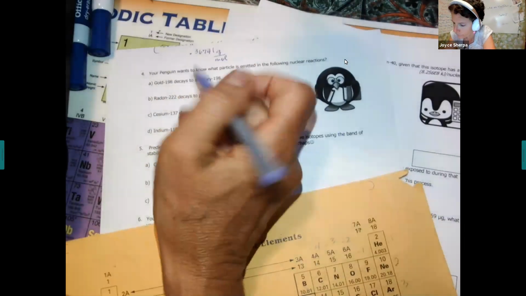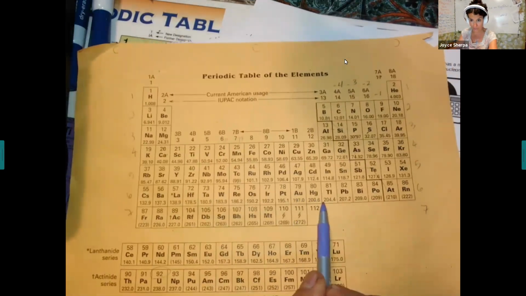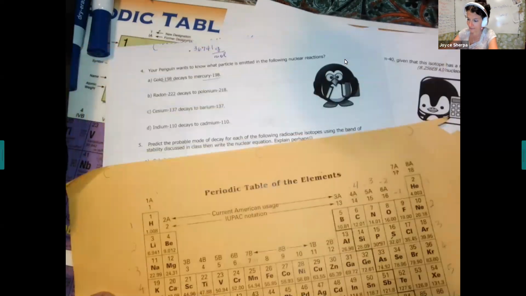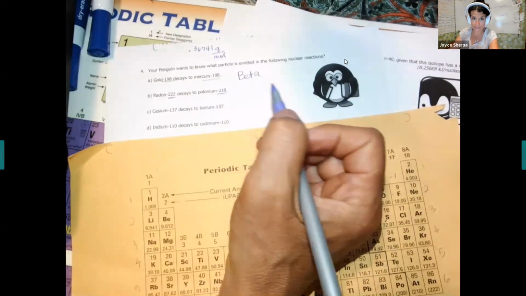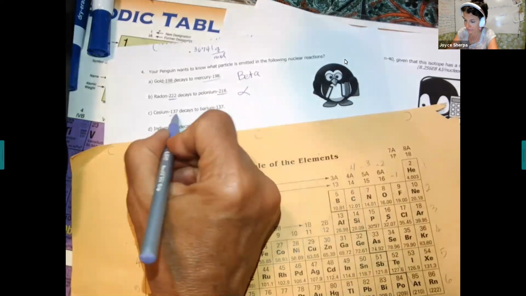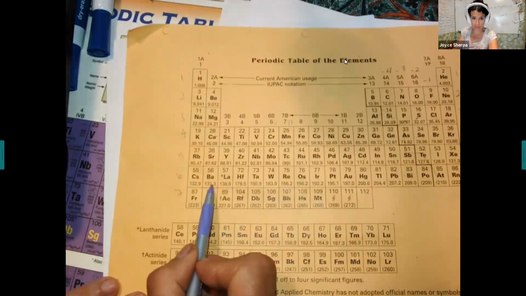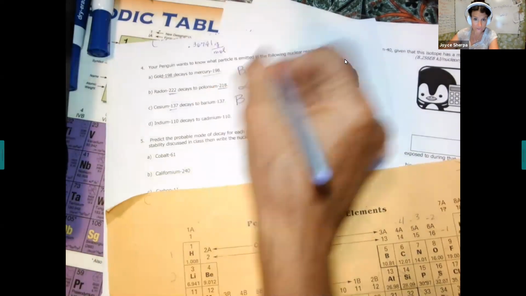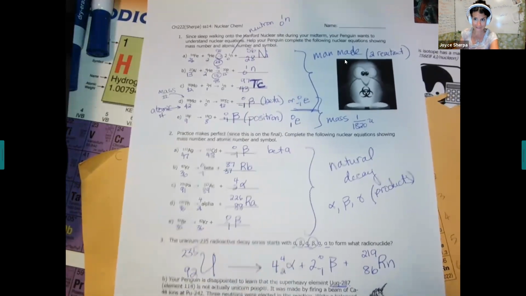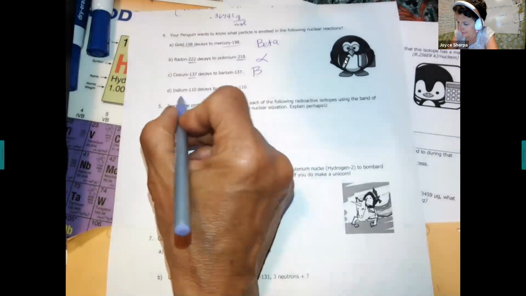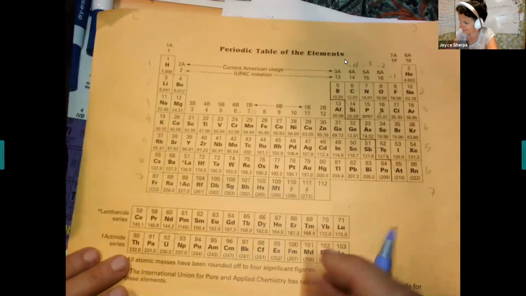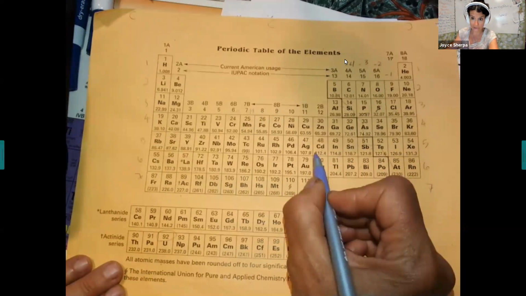Okay, let's move on. So gold to become mercury, you could write these out, or you can look on the periodic table. If it moves up, if it gets heavier, it's going to be beta. Like here, you can see it lost a mass of 4, so that must be alpha. Here, you want to always check, so it moves up 1, so this would be beta. You can also go through writing your equations like we did here, and getting it to balance.